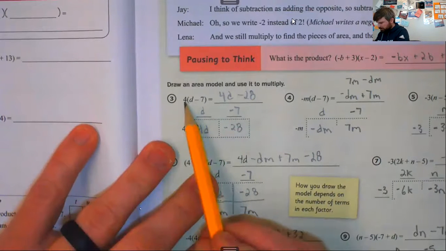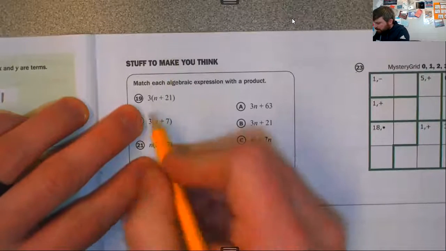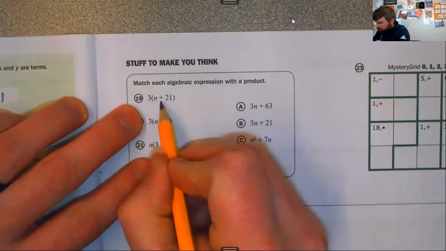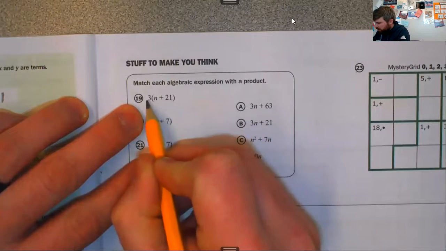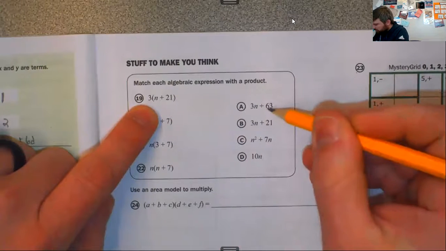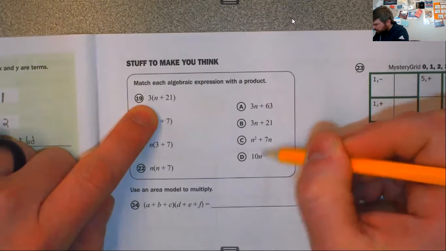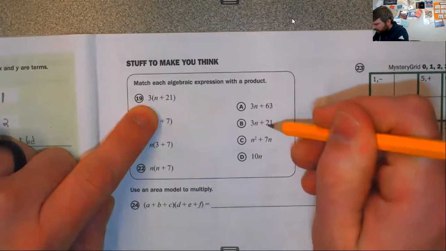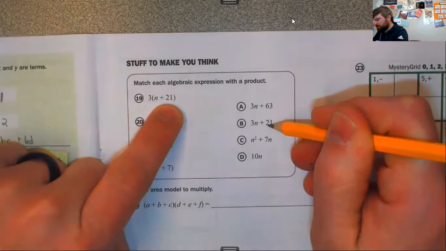So we're taking 4 times this one and this one, and we can apply that here. I know I'm going to take 3 times both of these terms. Well, 3 times n is 3n, so I got a couple options here, these two. And I know I got to take 3 times 22.